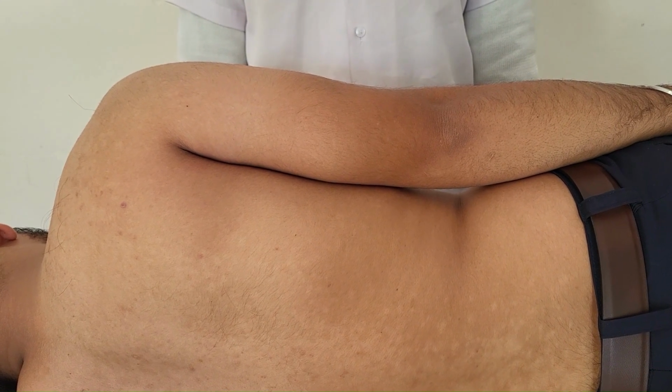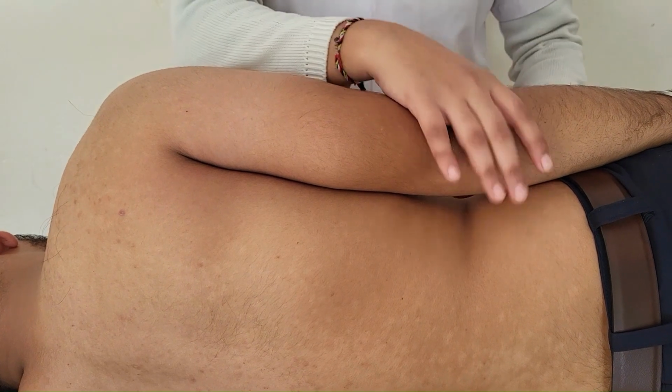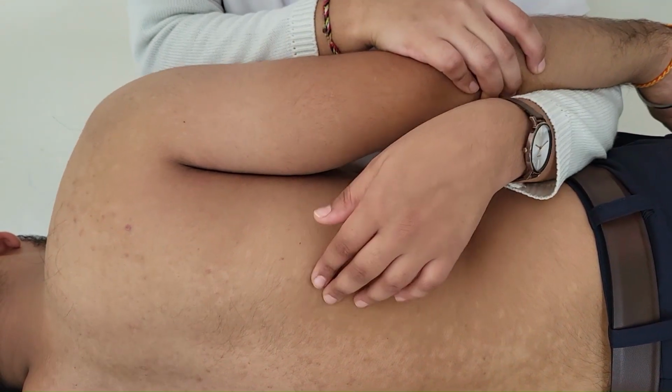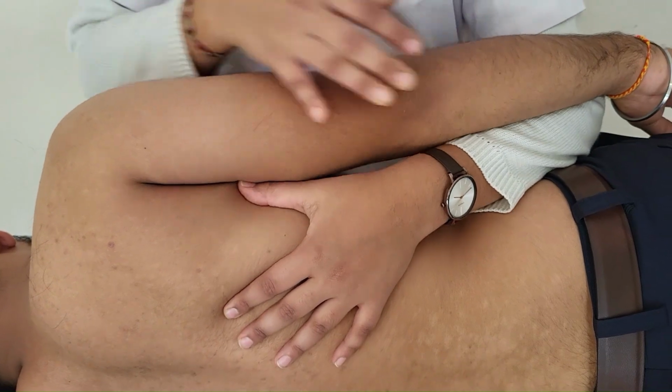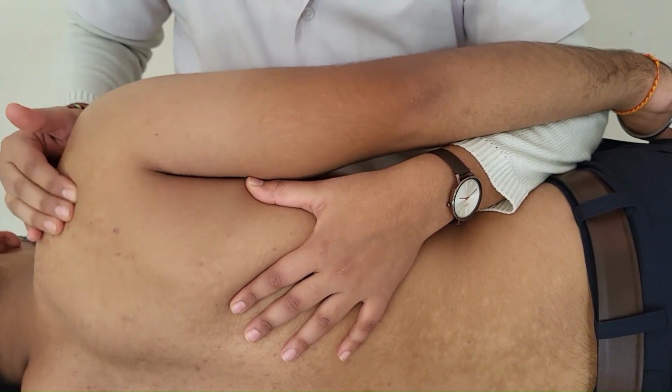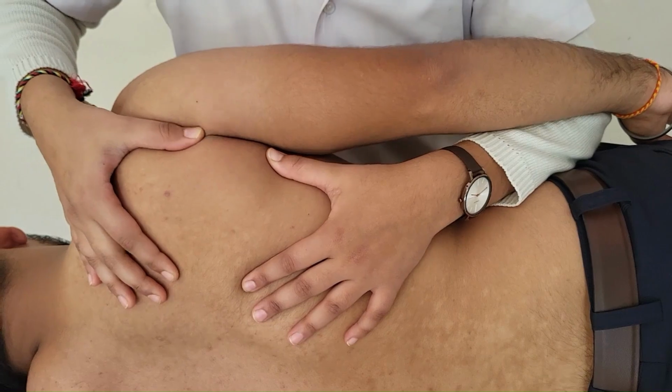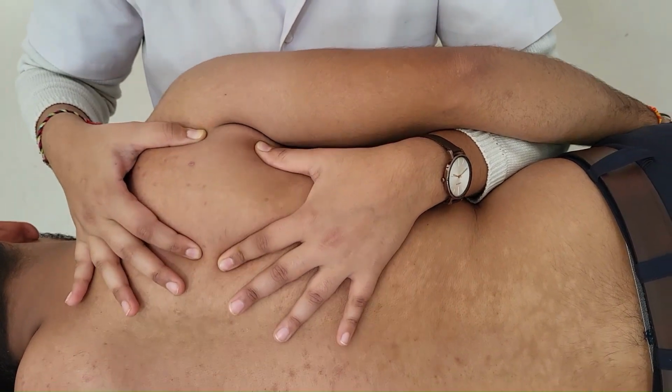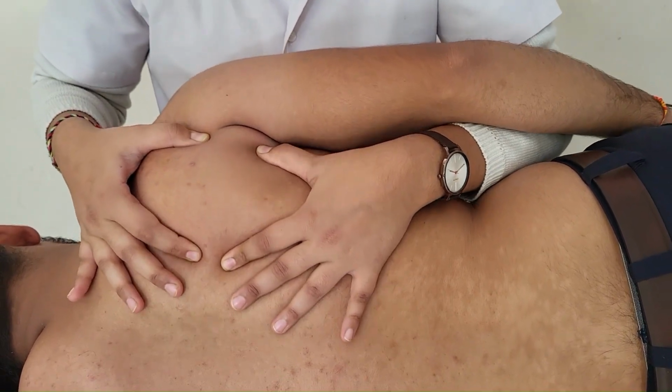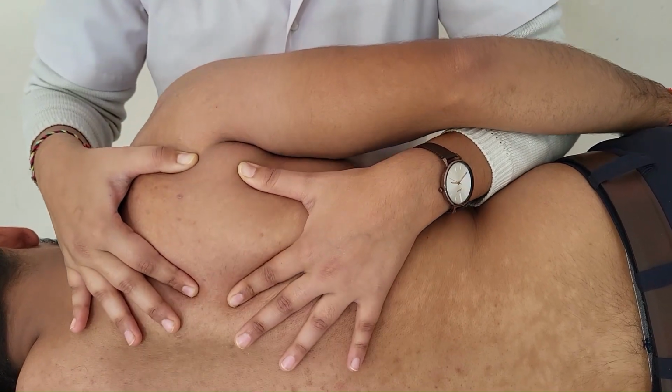Scapular glide to improve protraction and retraction. Patient position is the same. Hand placement is the same. Move the scapula by lifting from the inferior angle in a forward and backward direction to improve protraction and retraction.